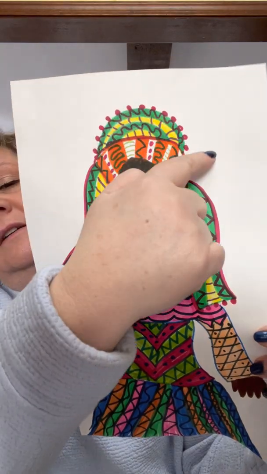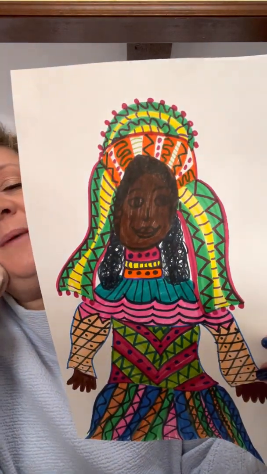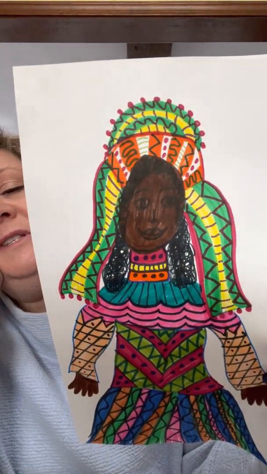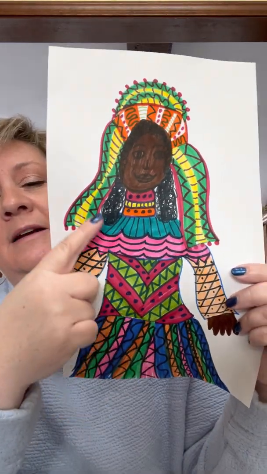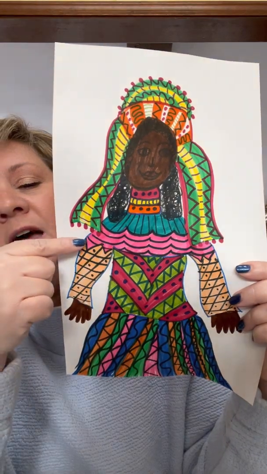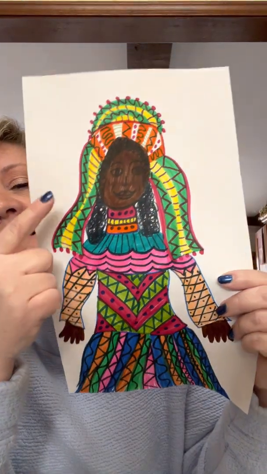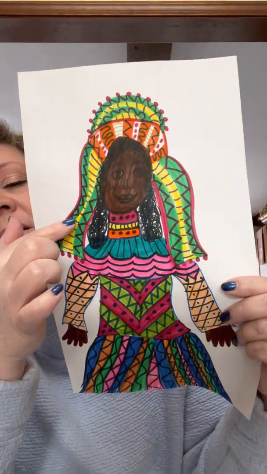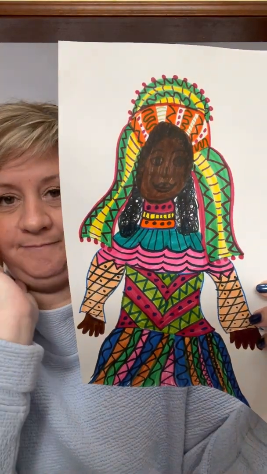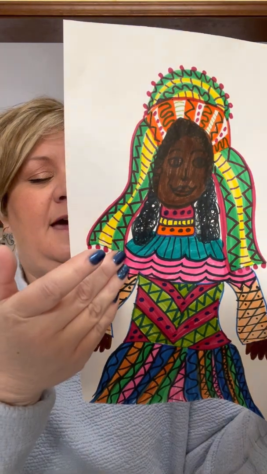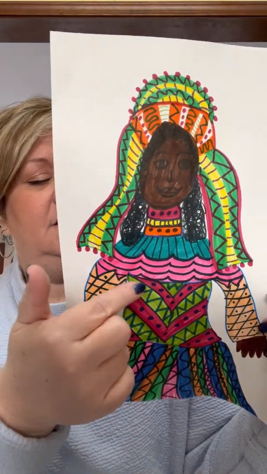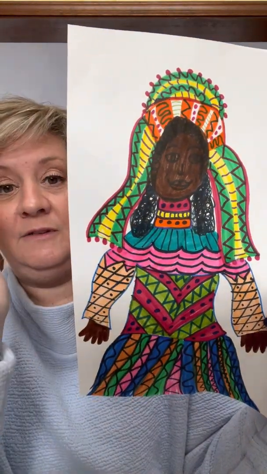I've added little gems, what appear to be gems on top of her headpiece, different patterns, textures, all the way down to the bottom. I've gone in, I've outlined everything. This one I outlined in pink. That's kind of a purplish pink. I would say more of a magenta color to kind of show that up a little bit. And then I've added all these different patterns in her fabric, trying to make everything different.